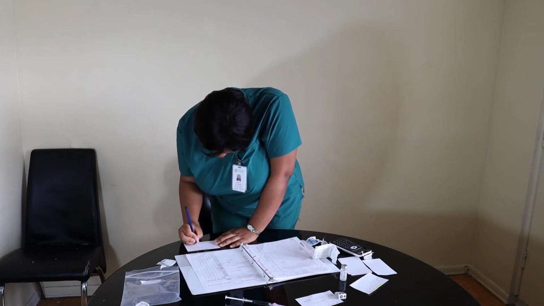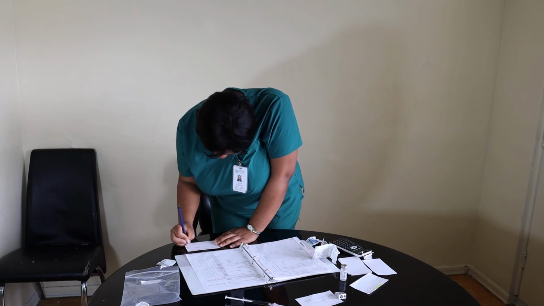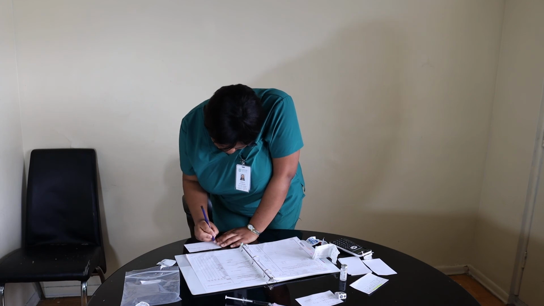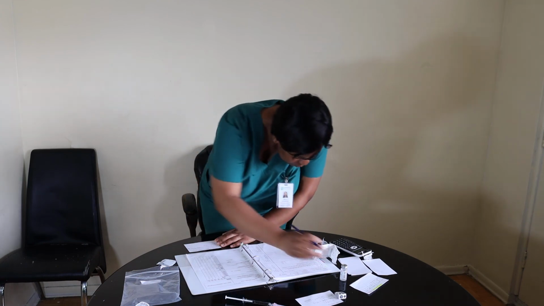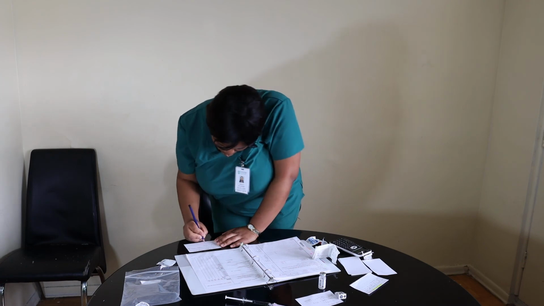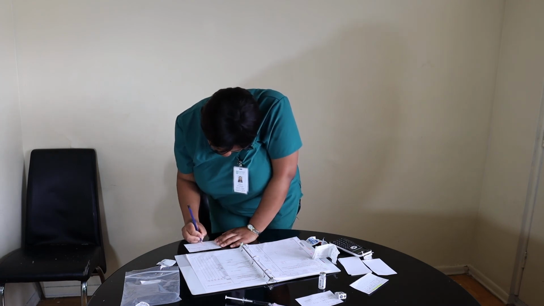So kilogram cancels kilogram. I have 75 milligram. So I'm doing my D over A times Q, which equals 75 milligram divided by 100 milligram times 1 ml.